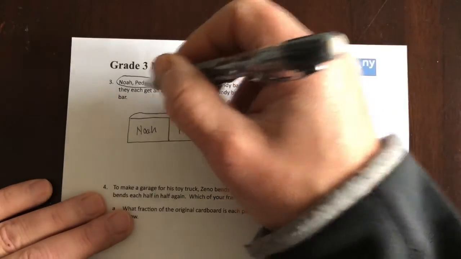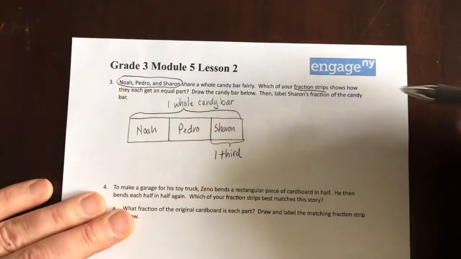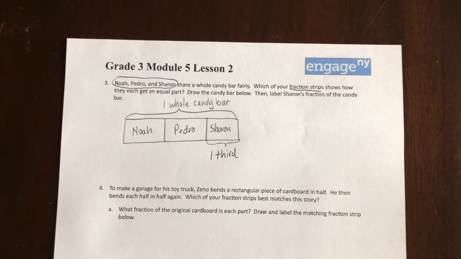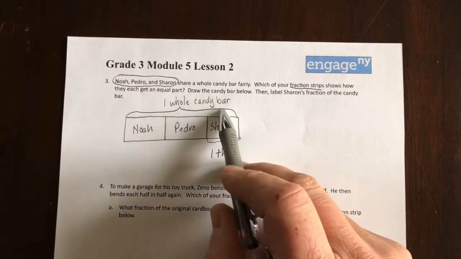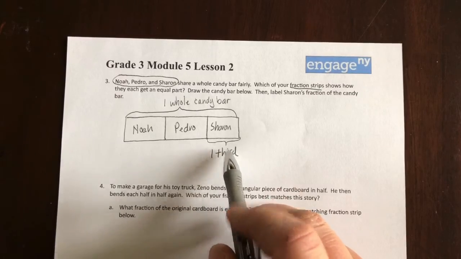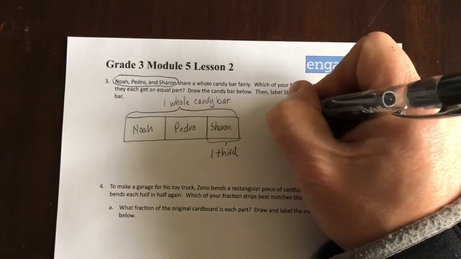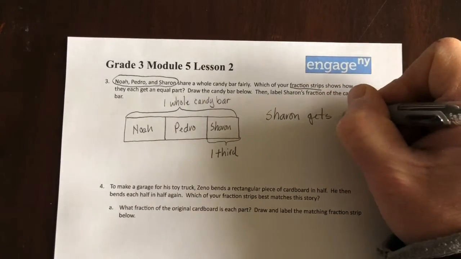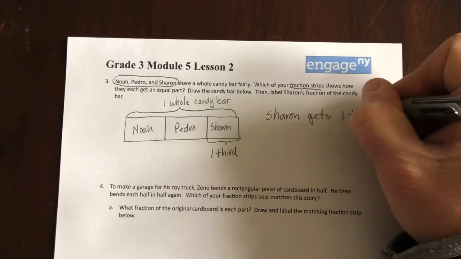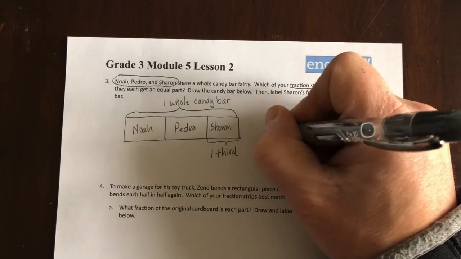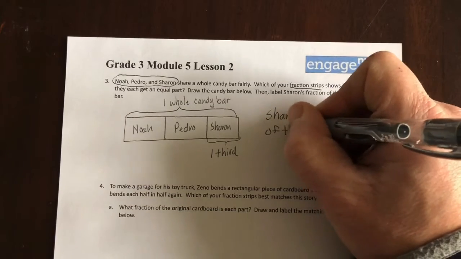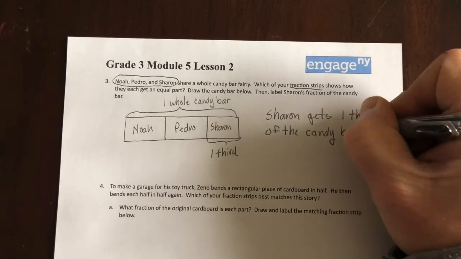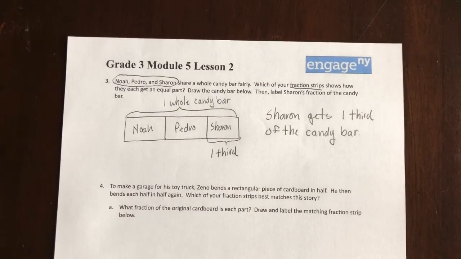Okay, so over here, the first question says, which of your fraction strips shows how they each get an equal part? We don't have those fraction strips, so I'm just going to skip over that question. But I drew the candy bar below. We're going to label this, and we're going to write it as a complete sentence. We're going to say Sharon gets 1/3 of the candy bar. Done. Good. All right, on to the next one.